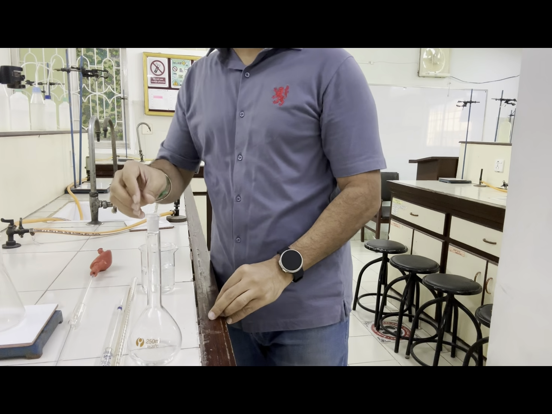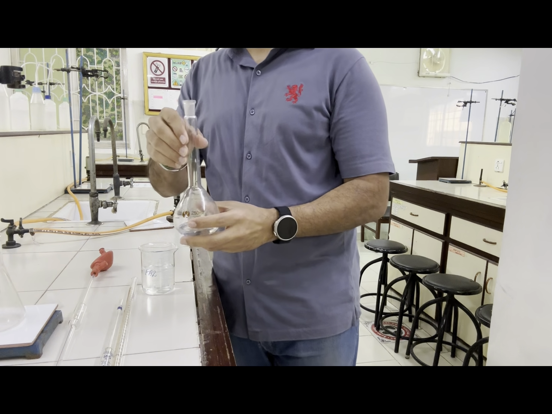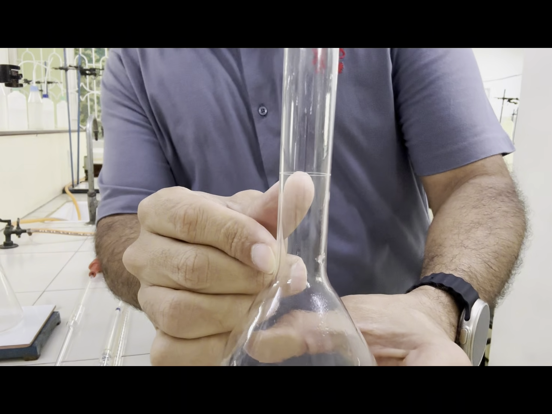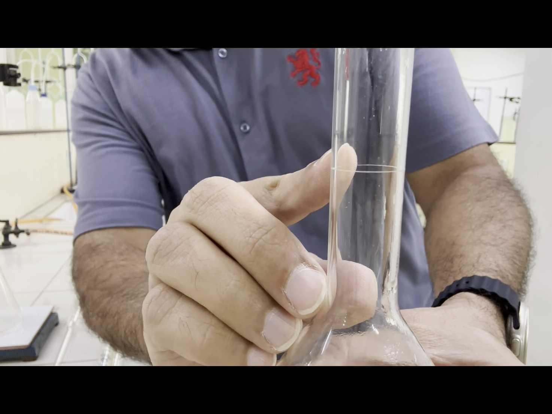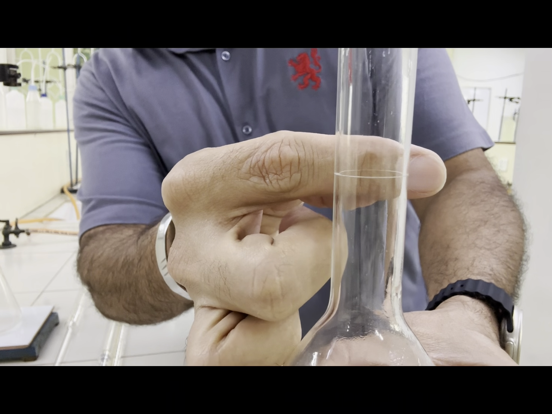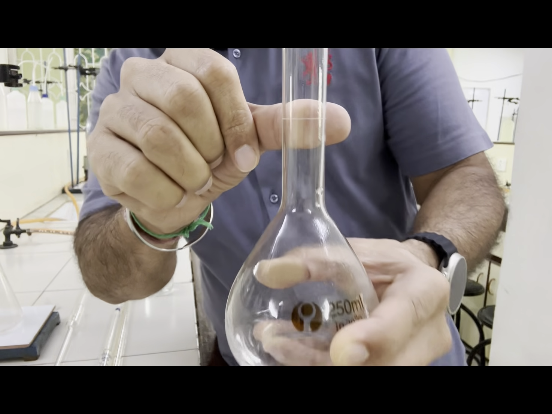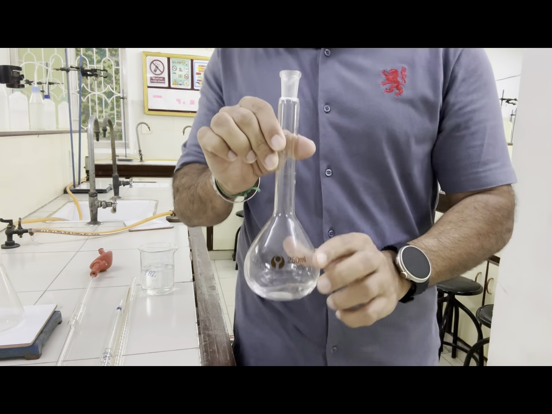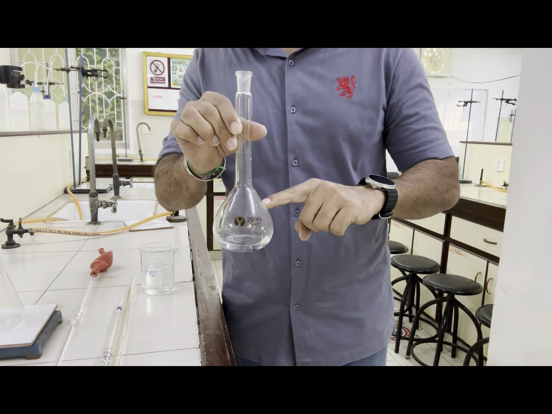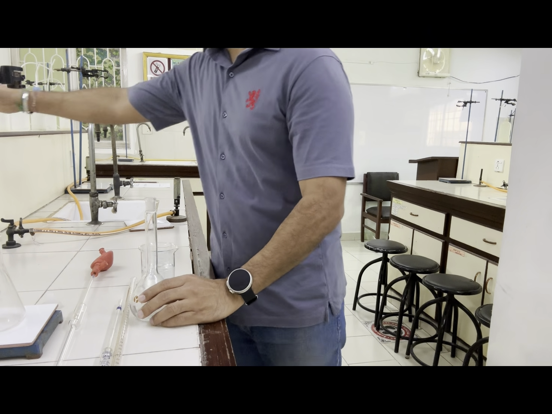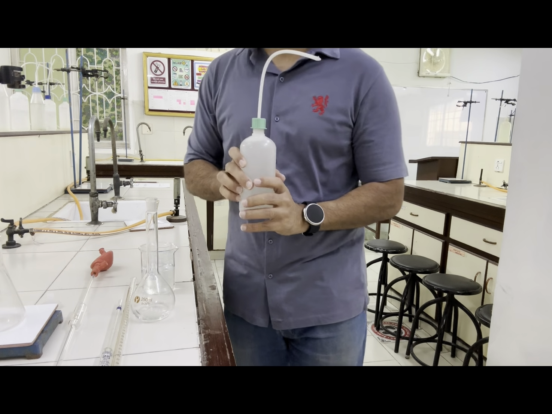Now, this volumetric flask needs to be filled up till this mark. Here you can see there is a mark. Up till here, the volume becomes 250 exactly. So for that, you need to fill this volumetric flask with distilled water. So let's take distilled water here.